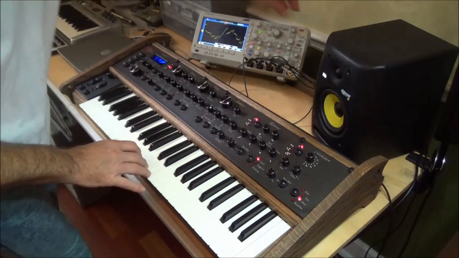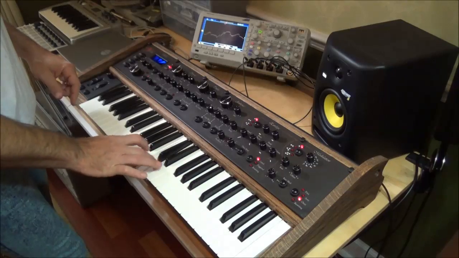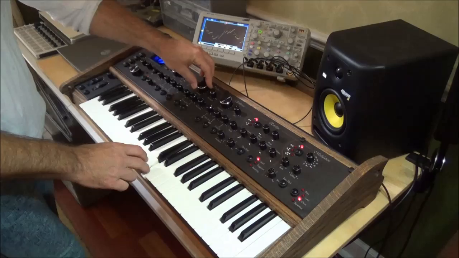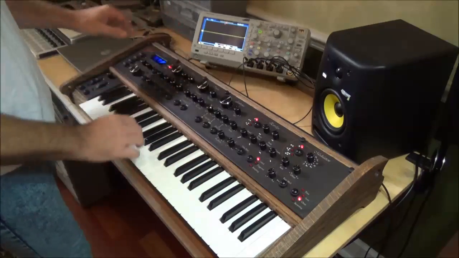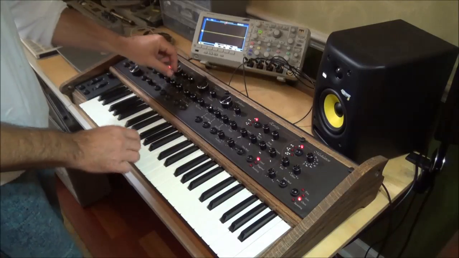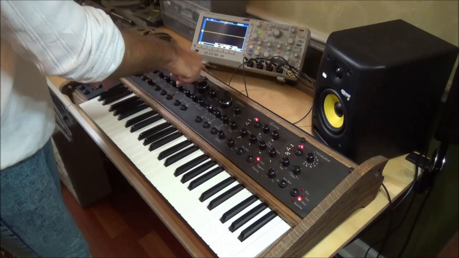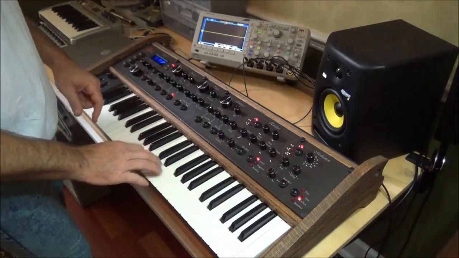You get a pretty complicated waveform at that point. Still doing this filter wide open. This has been filter wide open. Any effects that you heard have just been through modulation of the oscillator. Let's turn off the sub oscillators, and I'll show you why in a second. Hard sync.